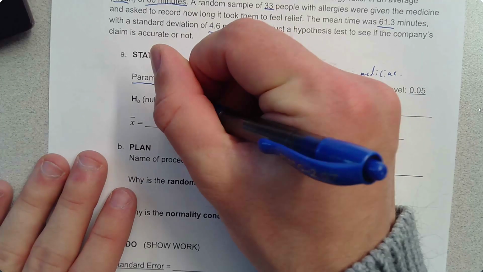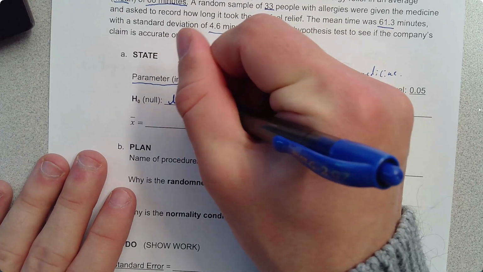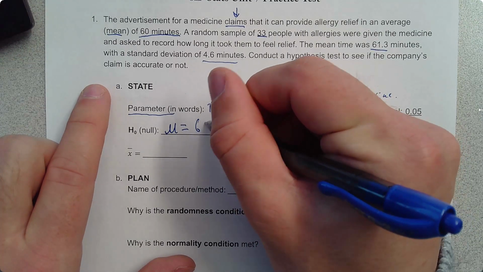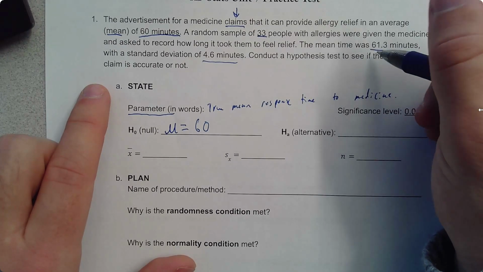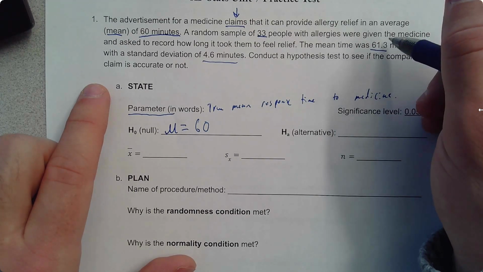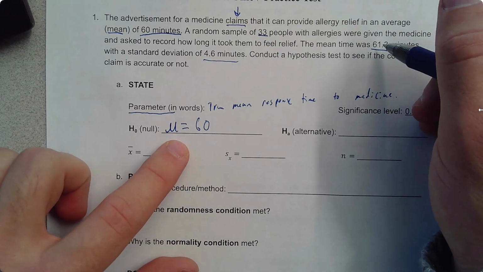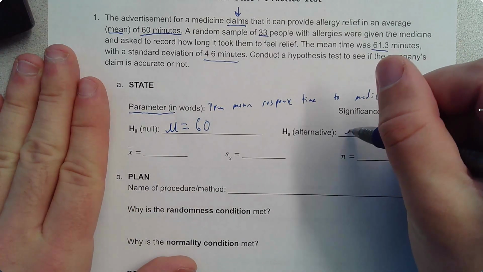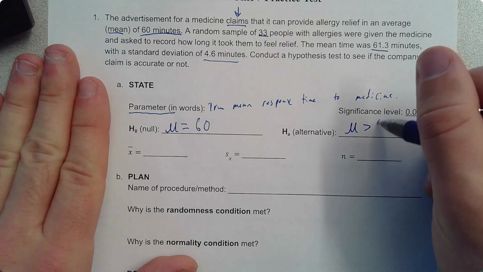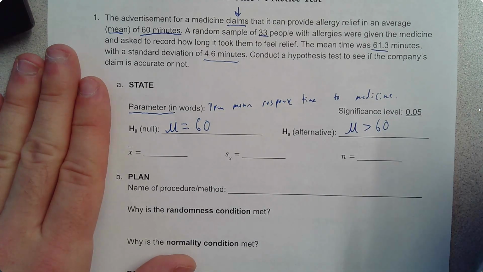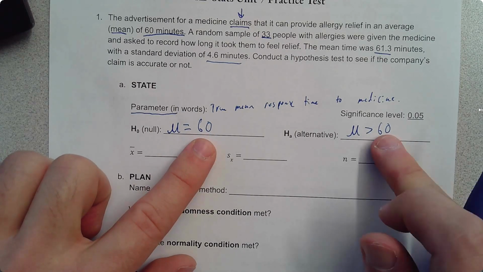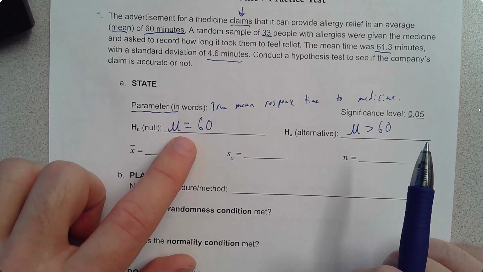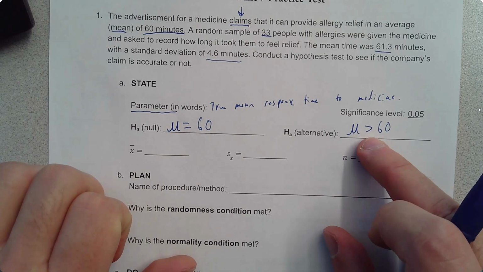So your null is going to be that your mu is equal to the claim given, 60. And in this case, because my mean time was 61.3, and that is greater than 60, it looks like maybe the mean time is greater than 60. So we're going to say that our mu is greater than 60. That is our alternative. Key thing here is that these numbers are always the same, 60, 60. These symbols are always the same, mu, mu. This symbol is always an equal sign. It's this one that's different. It's either greater than or less than.